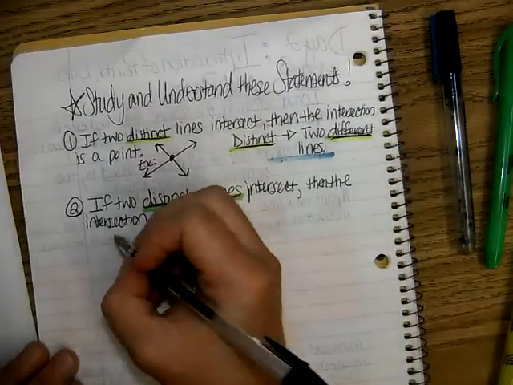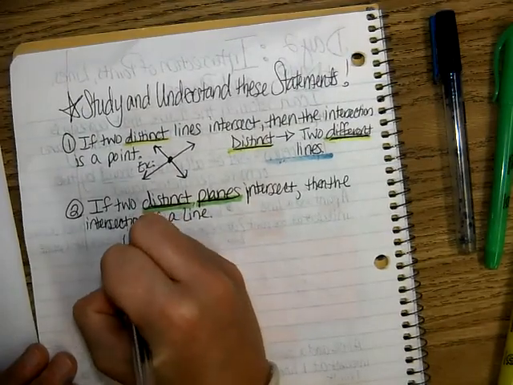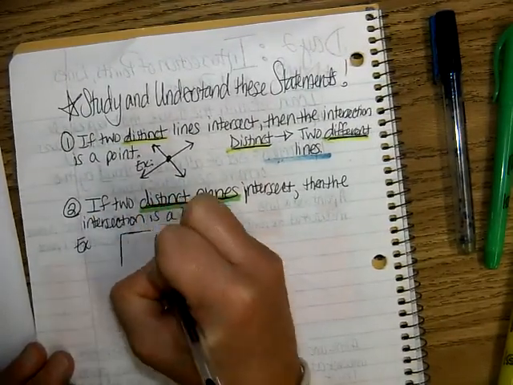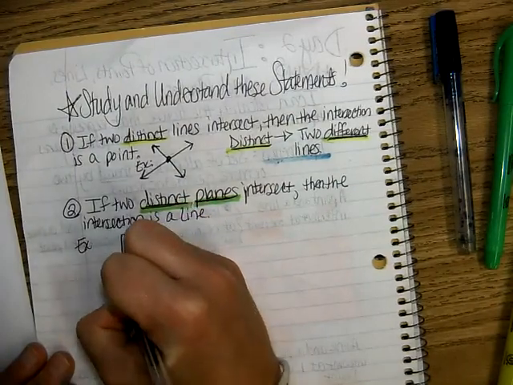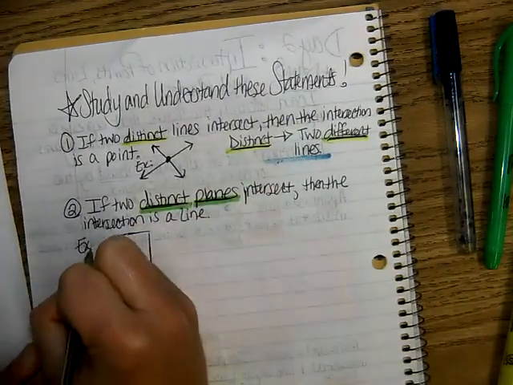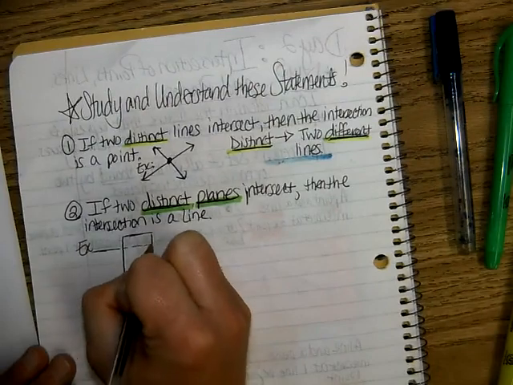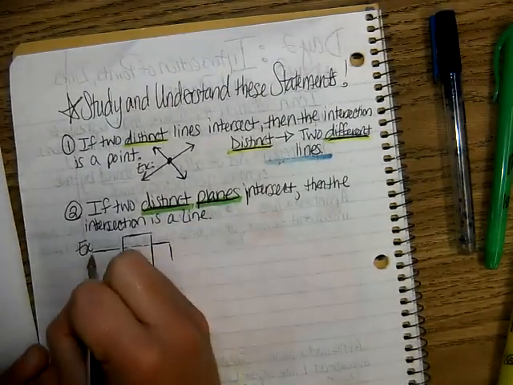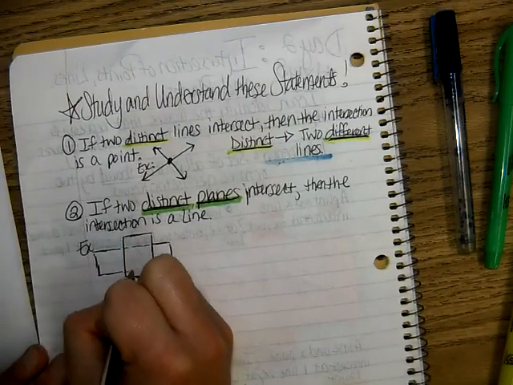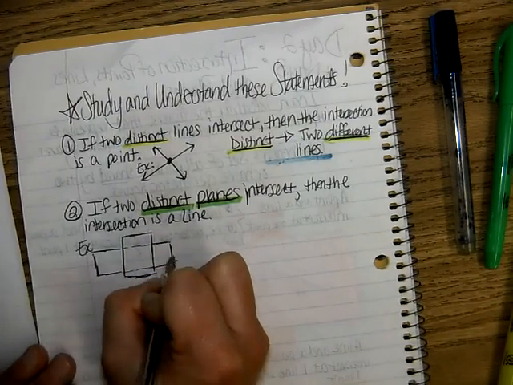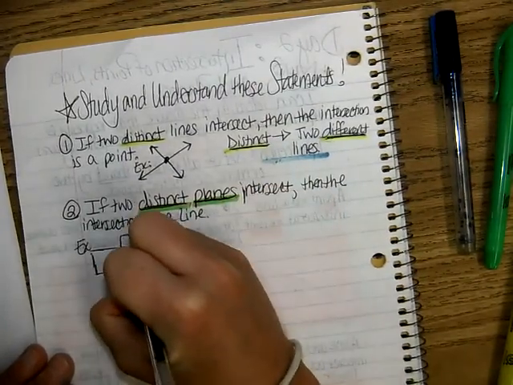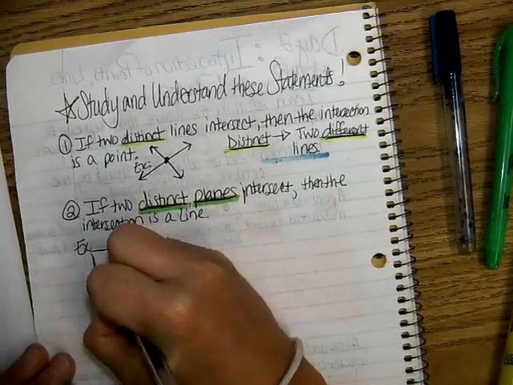So what that looks like is, once again, if you have a rectangle, if you were to draw a rectangle and then draw a skinnier rectangle, kind of going through it, where these 2 planes intersect is at a line that is going along the diagonal.